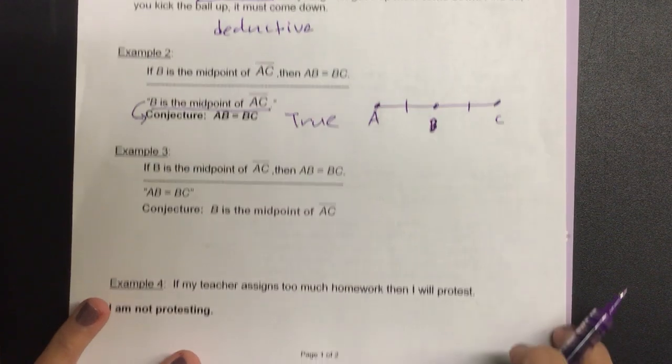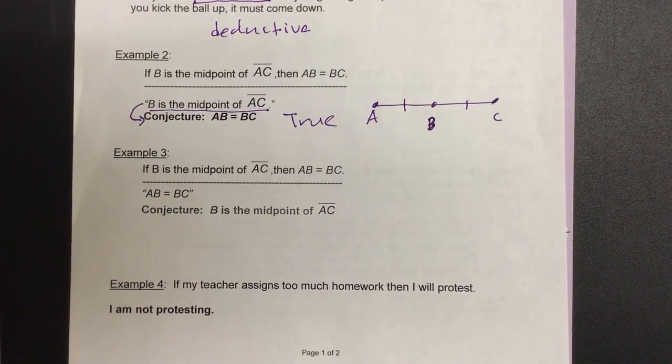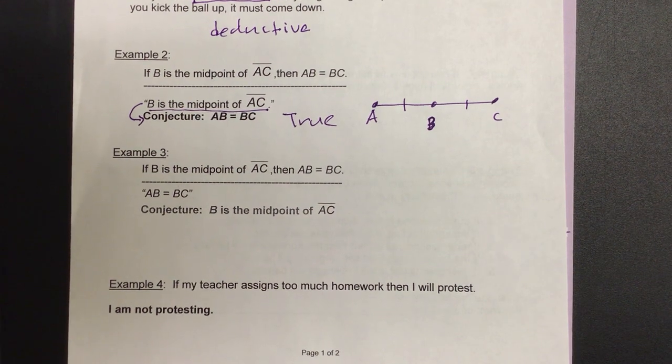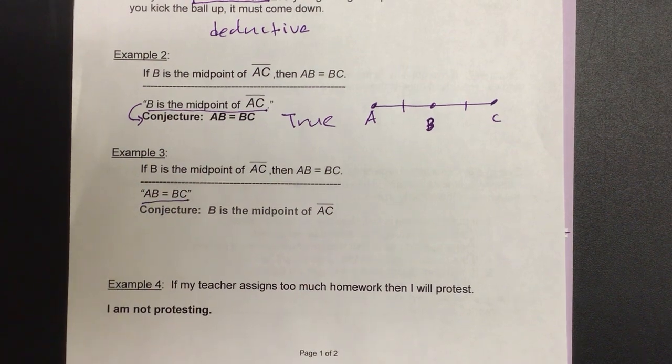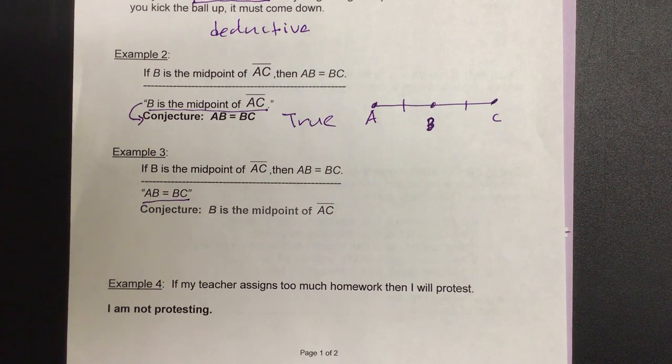Now let's go the converse, when I swap them. Charlie, let's read. If B is the midpoint of AC, then AB equals BC. So if I tell you, yeah, that part's good. What if I only tell you that AB is equivalent to BC? Can I conclude that B has to be in the middle? Okay, give me a fist. If you think that is true, give me a thumbs up. And if you think that is false, give me a thumbs down. And if you're not sure, give me a sideways.